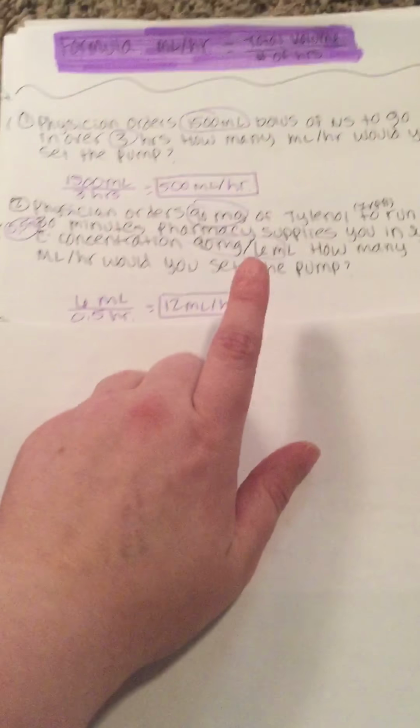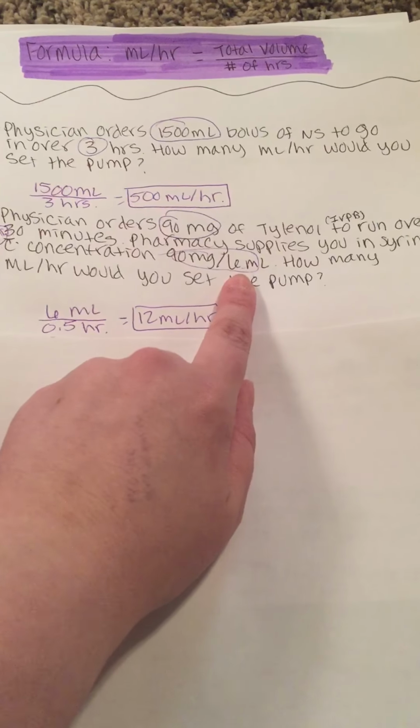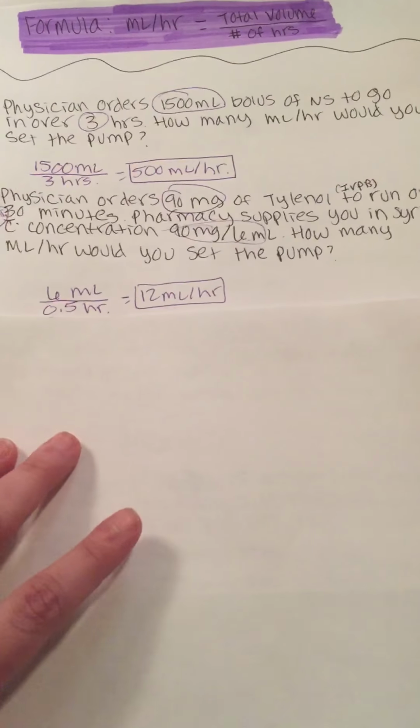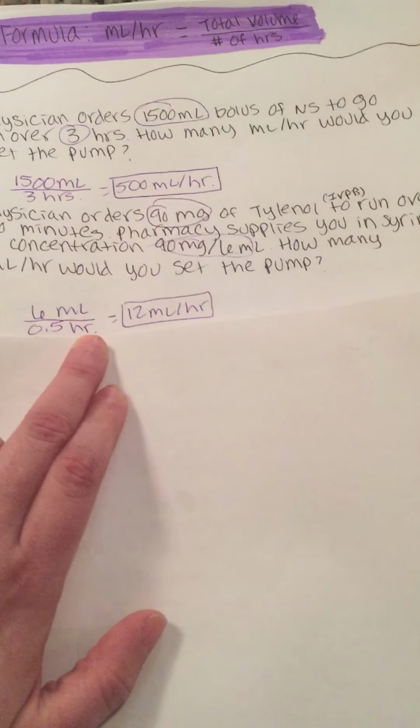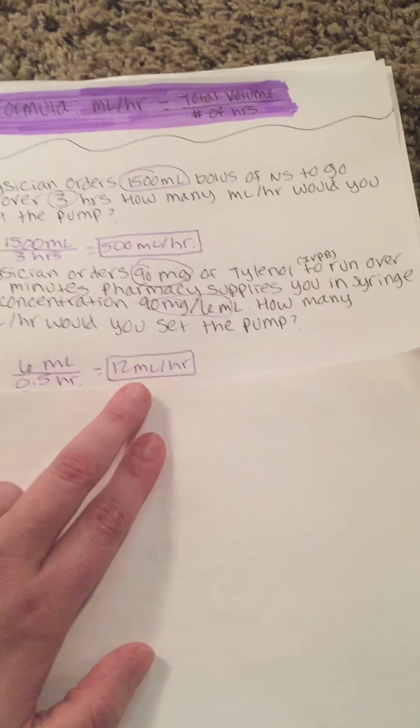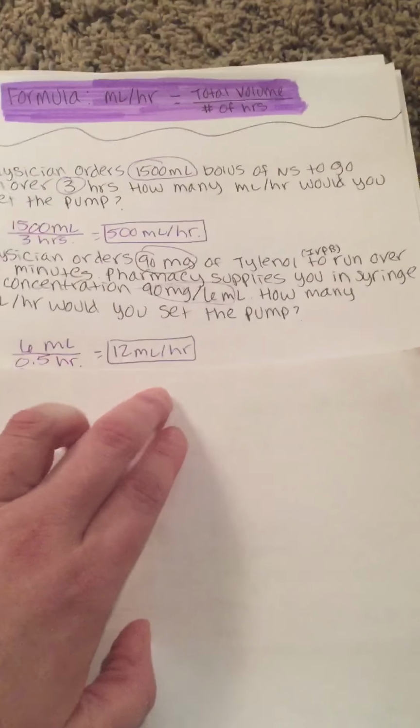For the total volume, there's only one amount there, 6 mLs, divided by the number of hours, which is half an hour. So you would set it for 12 milliliters an hour. Okay? All right, let's do the next one.